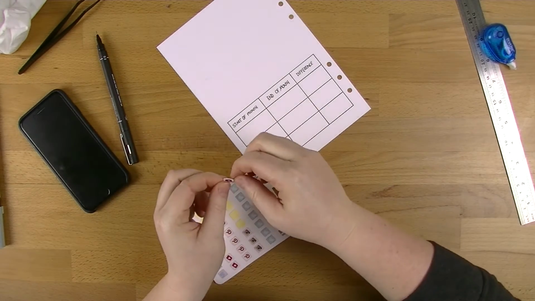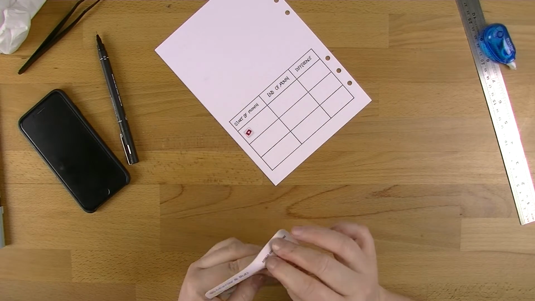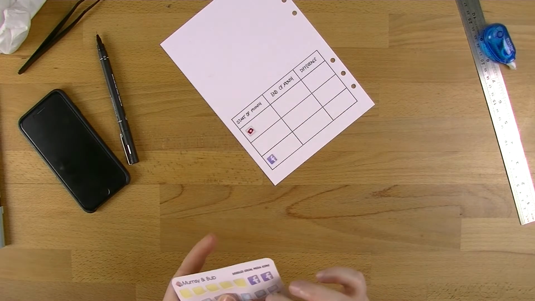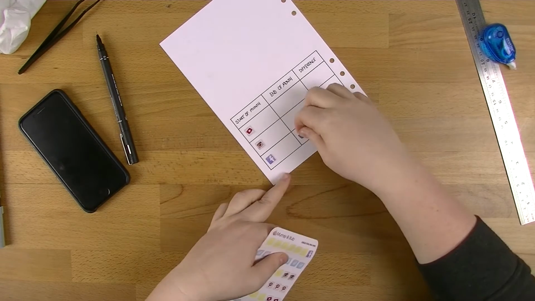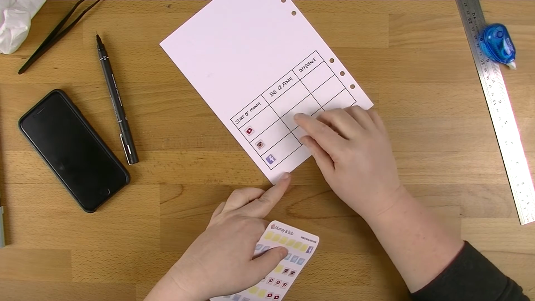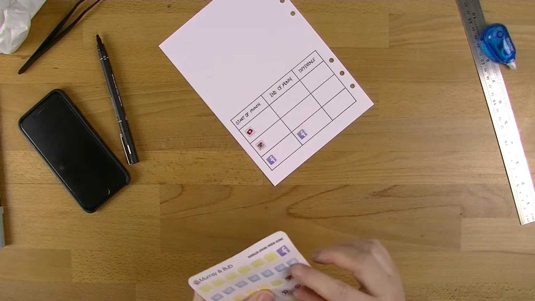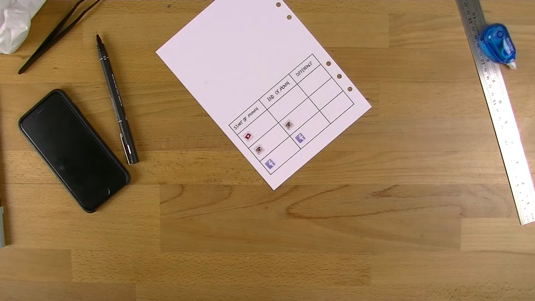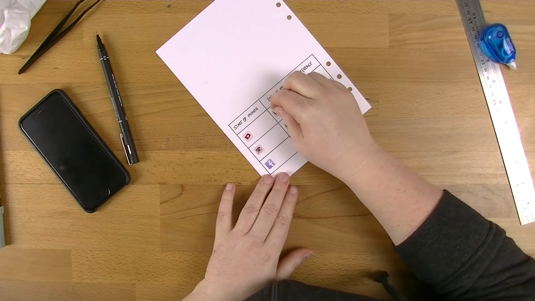So you put the YouTube one. I do use more here than I probably need to. I could just use one, but I tend to use two. So you just have all three of them sitting there, and then you put them on the end of the month as well. I just love them. I think they're the most gorgeous icon stickers that I have ever seen, so I like to use them as much as I can.